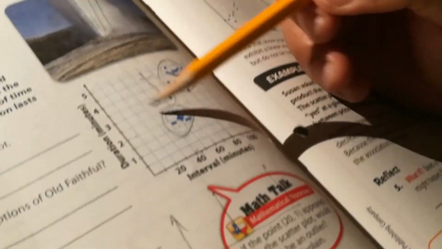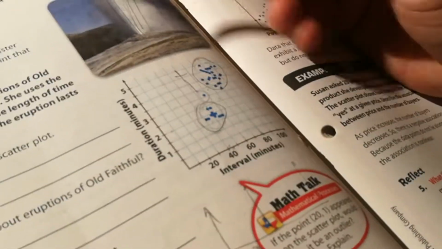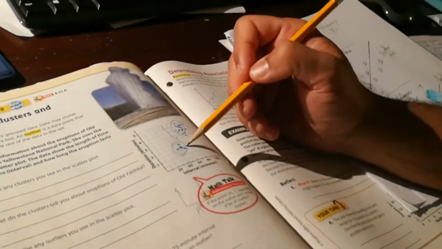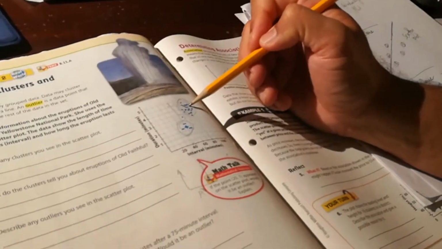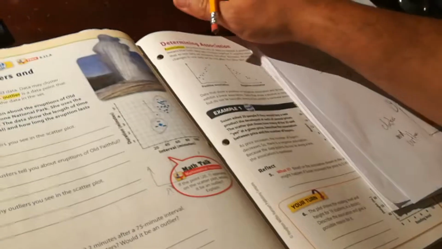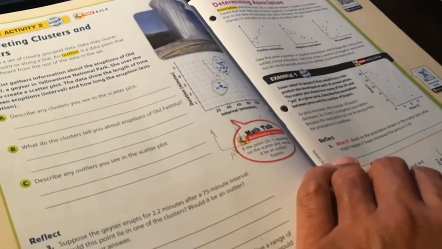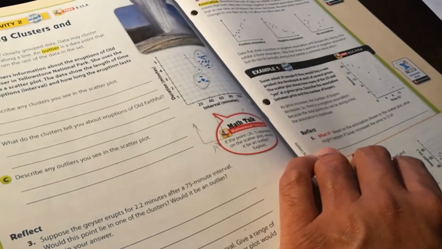interval between two eruptions is 40 to 60, the duration of the eruption is 2 to 3 minutes. Otherwise, it is 4 to 5 minutes. Now, this is an important principle that we need to grasp as far as cluster plots are concerned. Now, other ways to find out relationship. There are associations. How do you find associations?